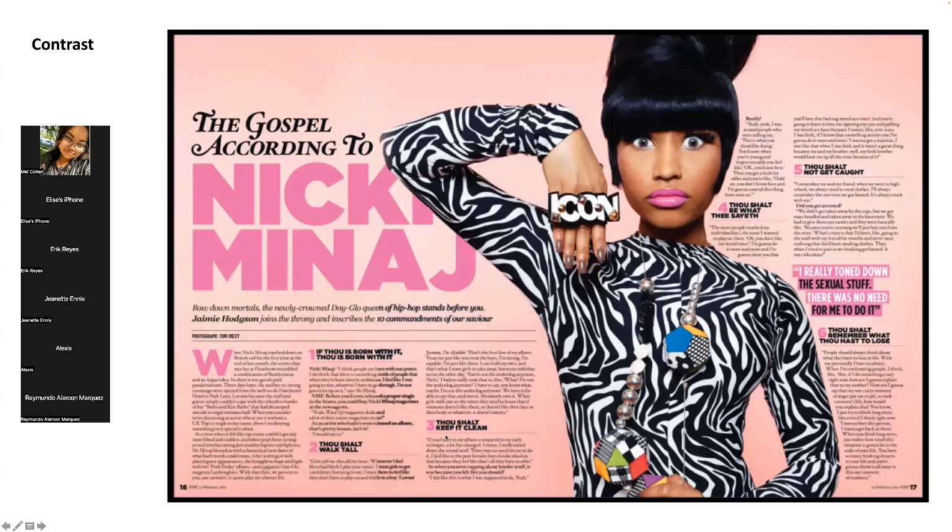I really love this layout too. I love that back color choice overall. It's like a bright pop of pink, and the image takes up the whole page. And the fact that she's covering her own name is telling you that she doesn't need an introduction. Like Nicki Minaj doesn't need her name to be completely showing. It's a very bold choice as far as design goes.